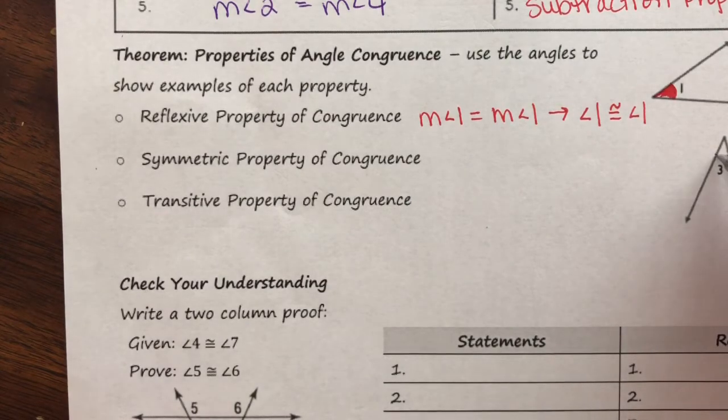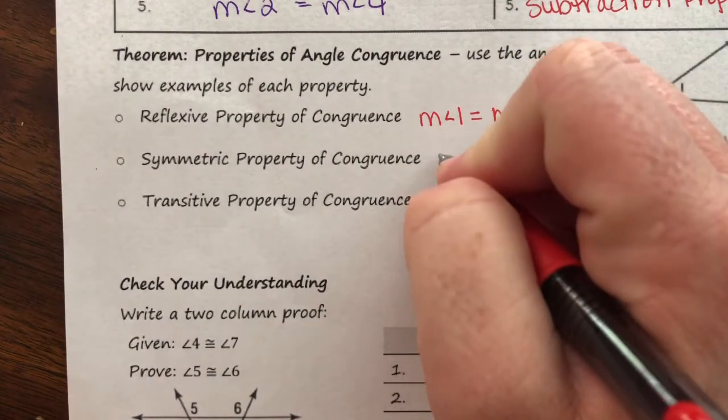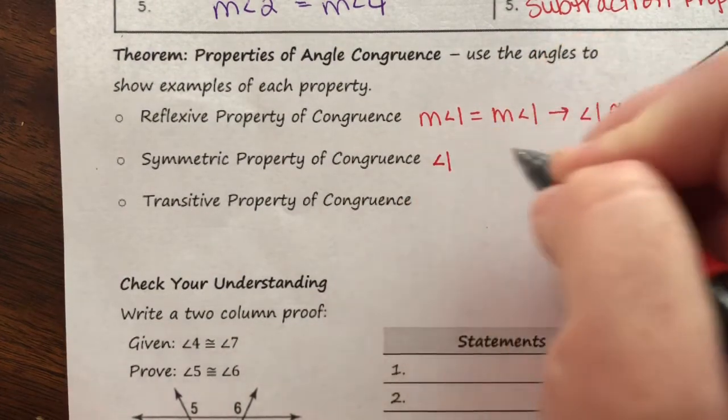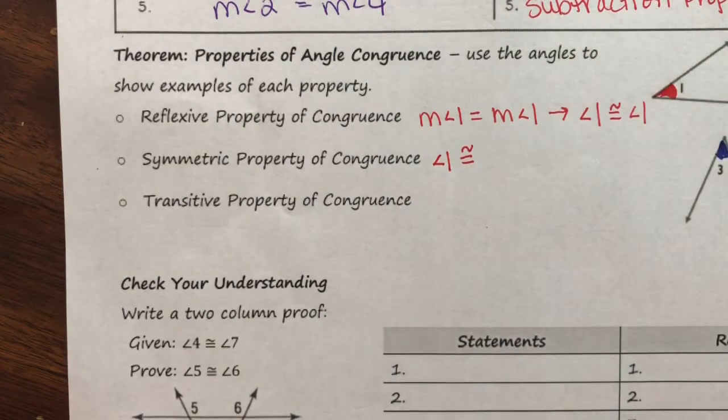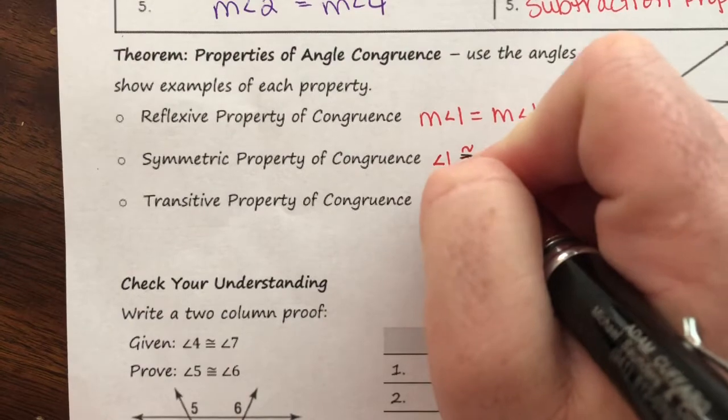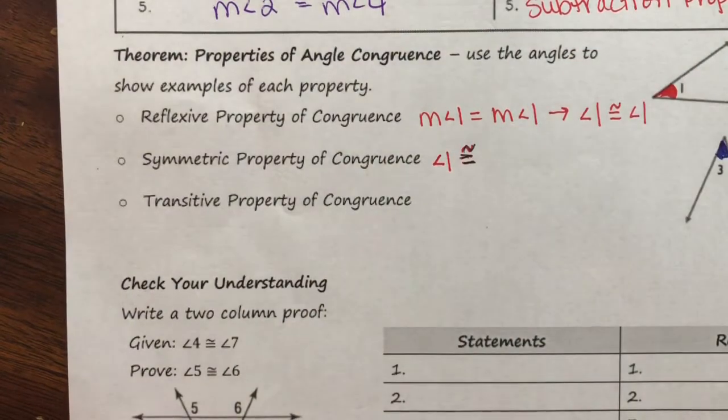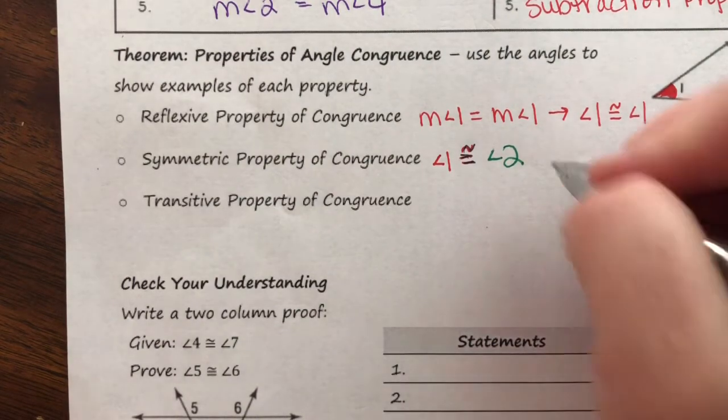All right, so I've got angle 3 here, and we'll do angle 2 in green. The symmetric property of congruence basically says that I can flip-flop 2 sides of an equal sign. So if I said angle 1 is congruent to angle 2, then the symmetric property of congruence says that I can just flip-flop those and they're still congruent, right?